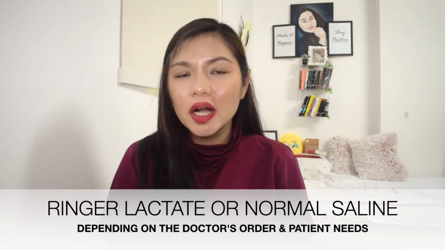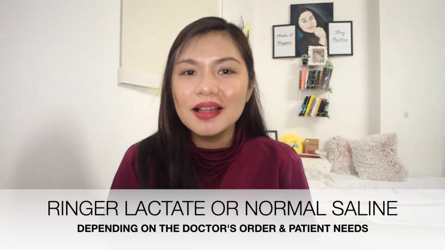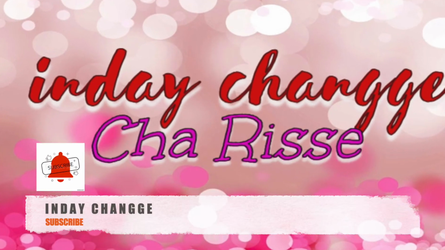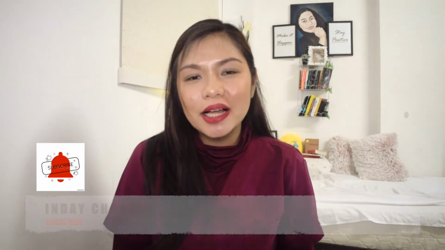Here in the circulation area, we are resuscitating the patient using fluids. Most of the time, we are considering RL or Ringer's lactate, or normal saline, depending on the needs of the patient. Sometimes, if the patient is losing a lot of blood, the doctor orders Ringer's lactate, but again depending on the ABG analysis of the patient. I'm going to make another video about the ABG analysis, and I hope it will help you also.